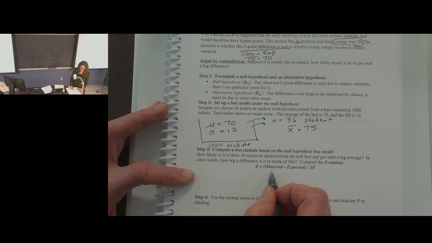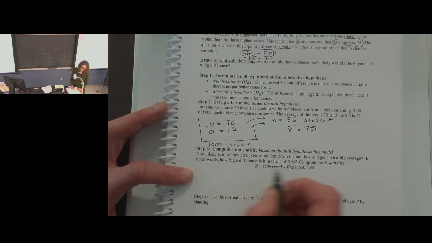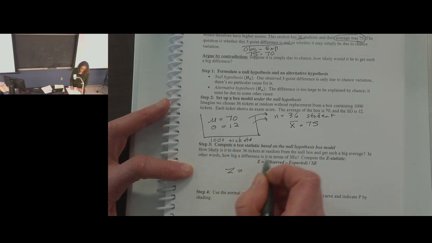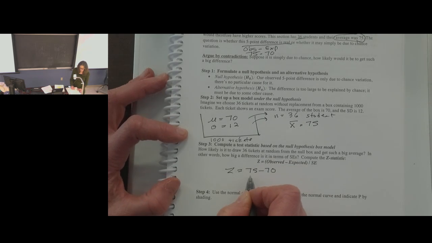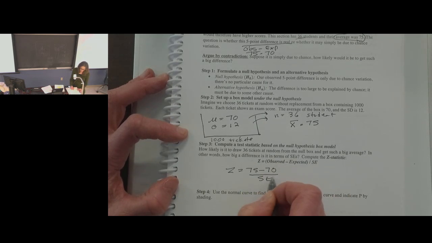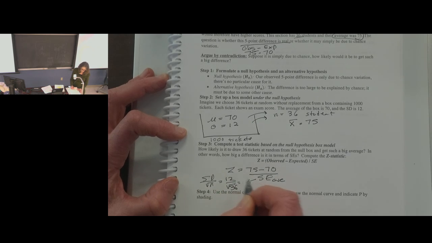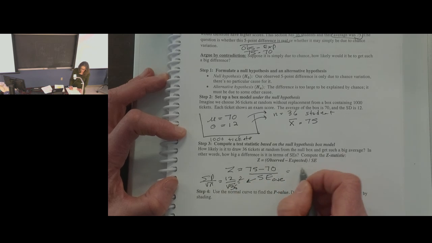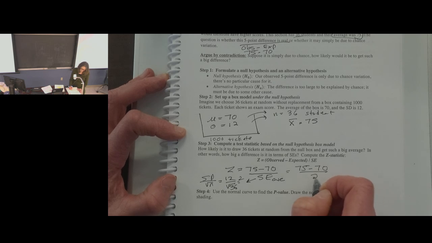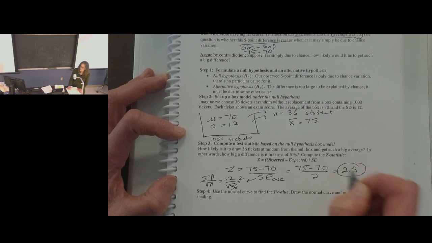So you'd say set up z is your observed average minus your expected average over the standard error for the average. So z is equal to your observed sample average minus what you'd expect over your standard error for the average. And that is SD over root n, which is 12 over the square root of 36, which is 2. So you get 75 minus 70 over 2, which is 2.5.